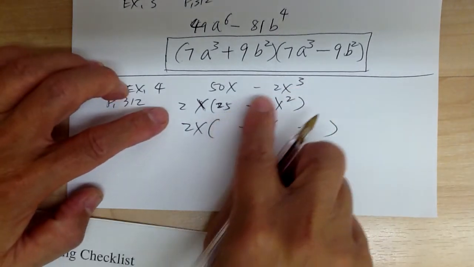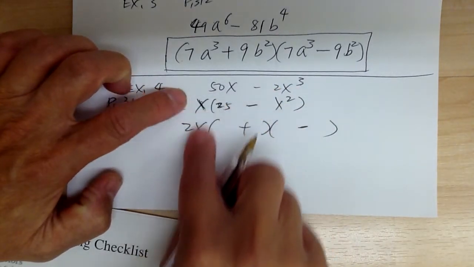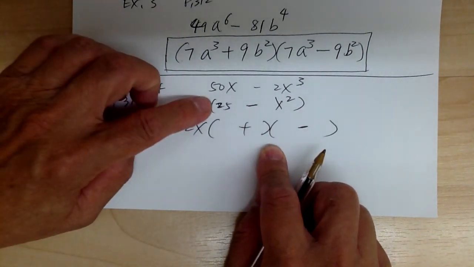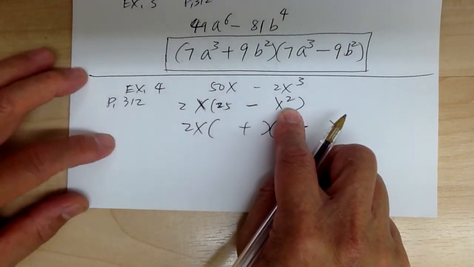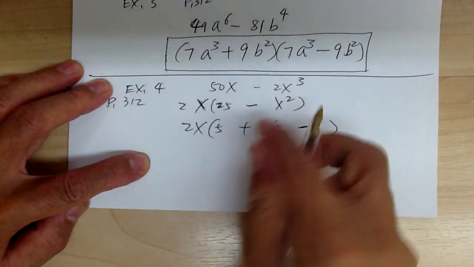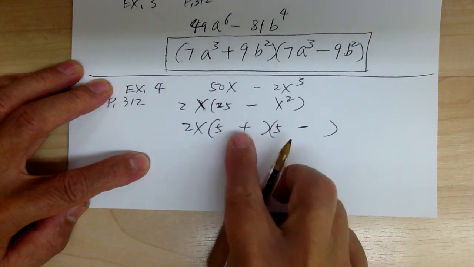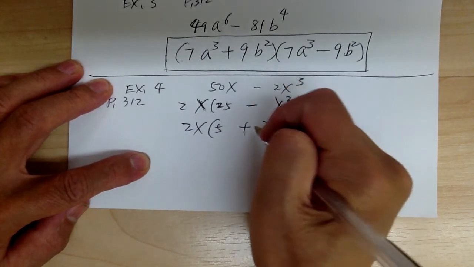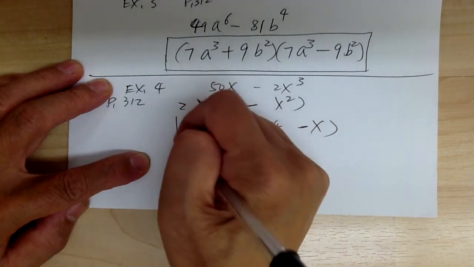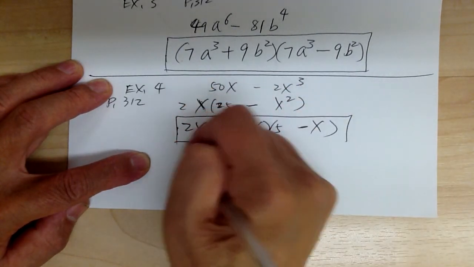Right? So again, this is your step 1. So you follow it through. Then you have to do step 2. So this is the difference of squares. So you factor into conjugates. So 5 times 5 give you 25. Plus times minus give you minus. And you have an x and x, right? So x times x give you x squared. And so that's your answer for example 4.